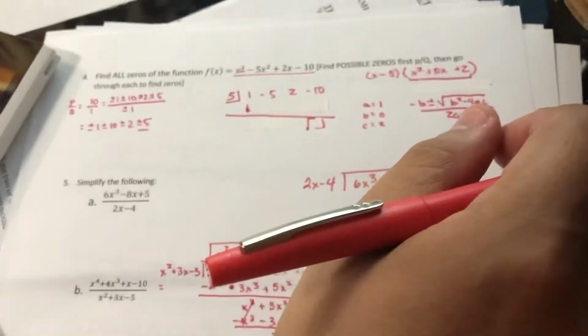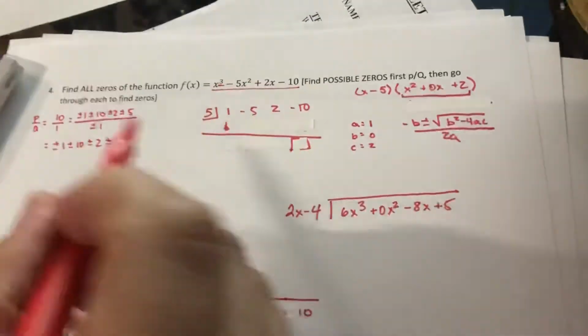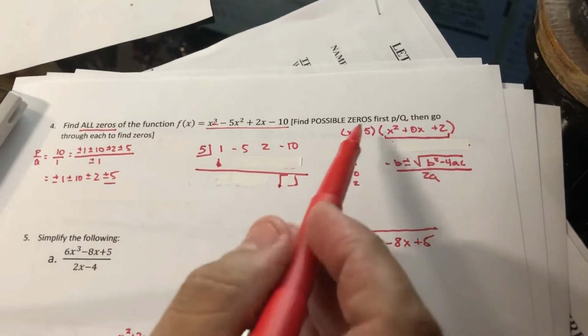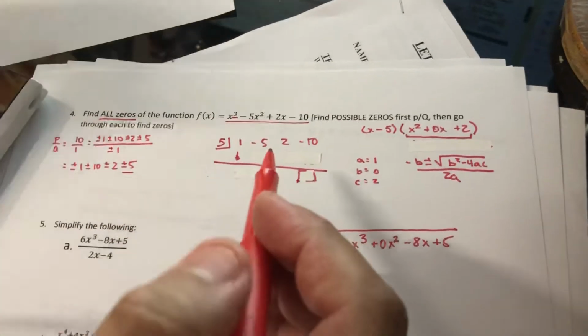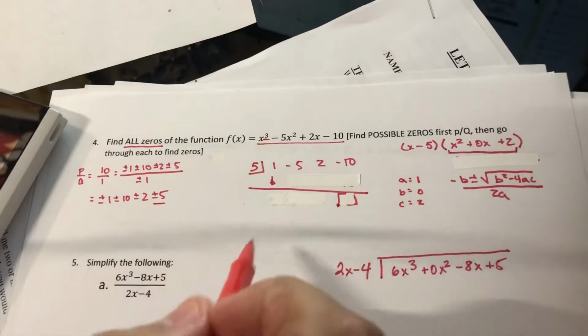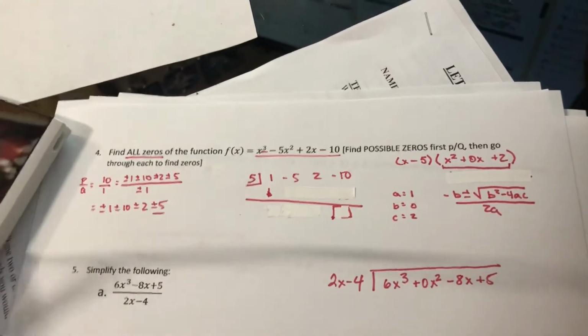Alright guys, so we're continuing here with the review guide, and the next one is asking to find all zeros of the function. So first thing I want to do is do the P's and Q's if we don't know where to start, but you should be given the graph for a problem that looks like this. So I went ahead and graphed it. This is it right here.